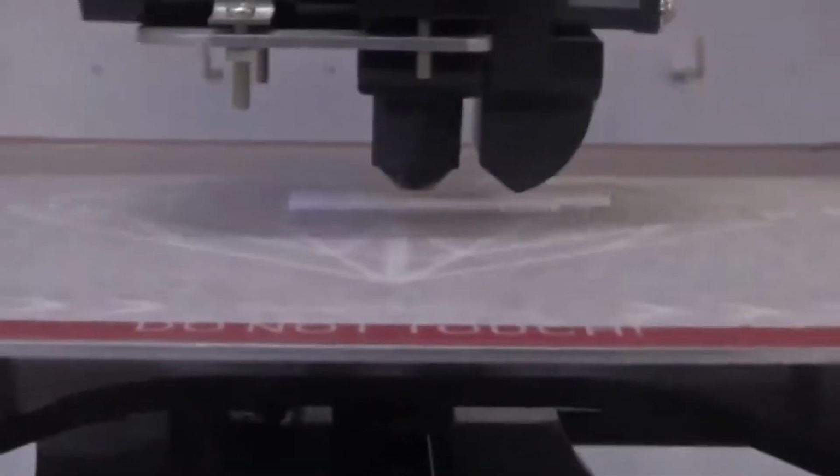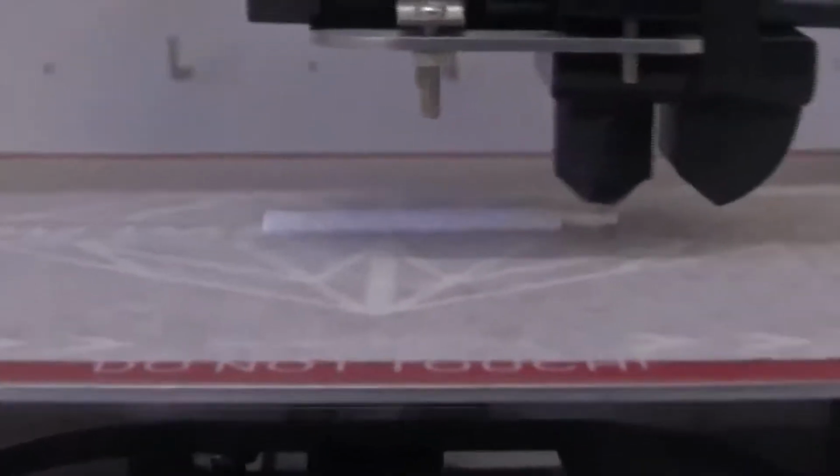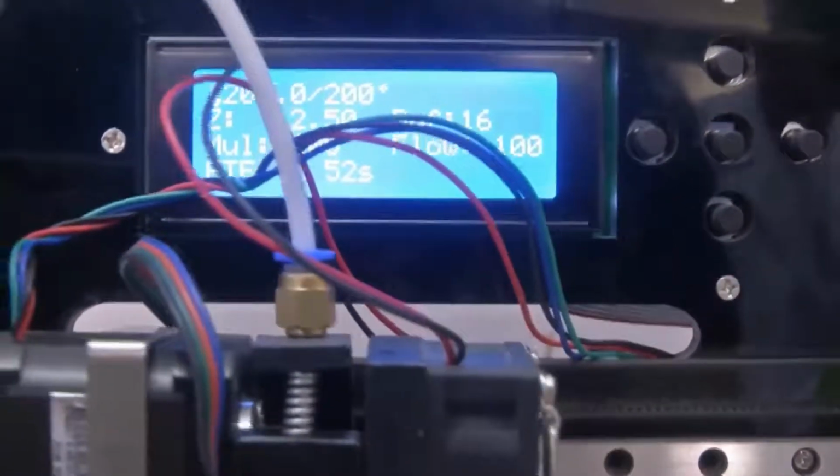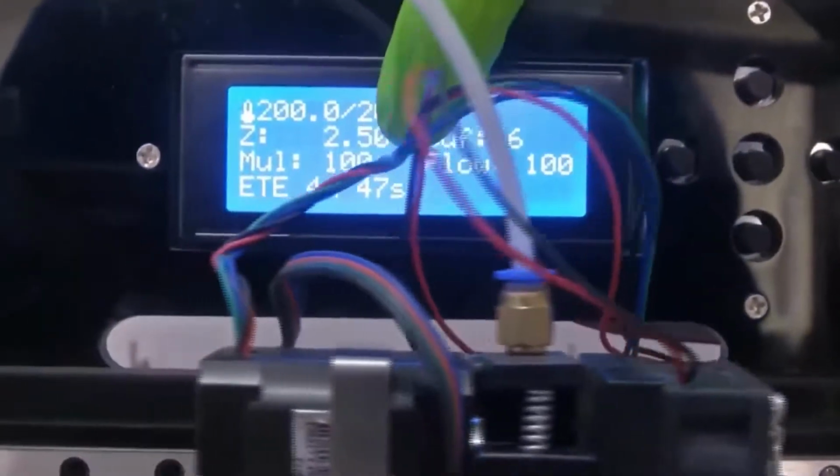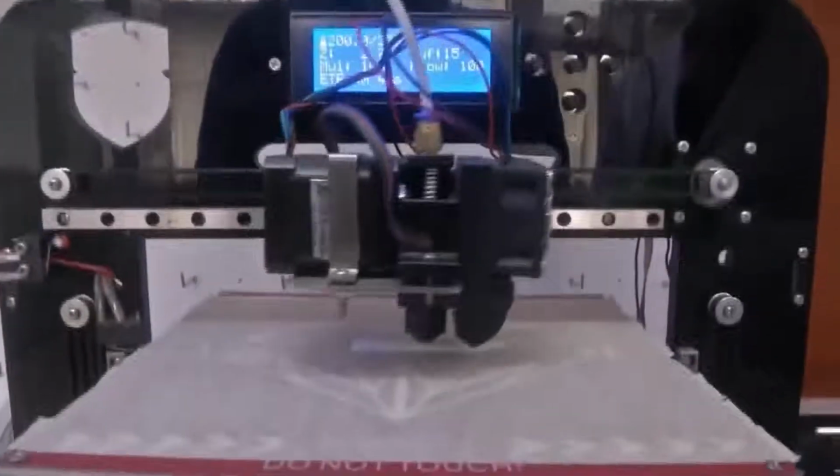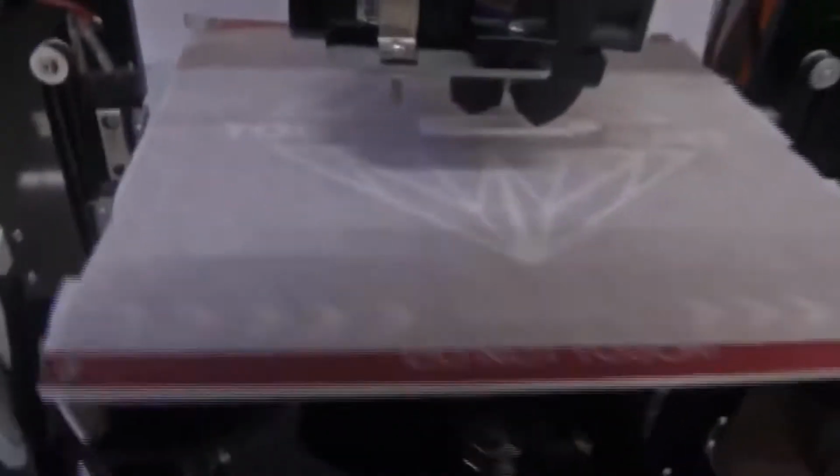Now let's look at how the printing is progressing. You can see that the indenter is slowly getting formed, and the estimated time is around 4 minutes 58 seconds now. So in another 5 minutes, this printing will get over. You can see it here. 4 minutes 47 seconds is remaining. The extruder is printing very fast.